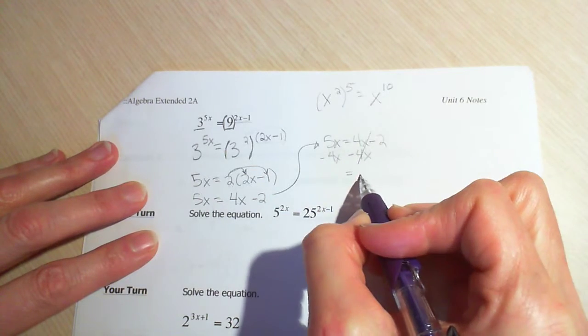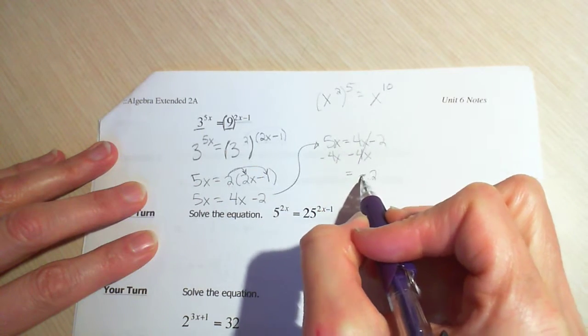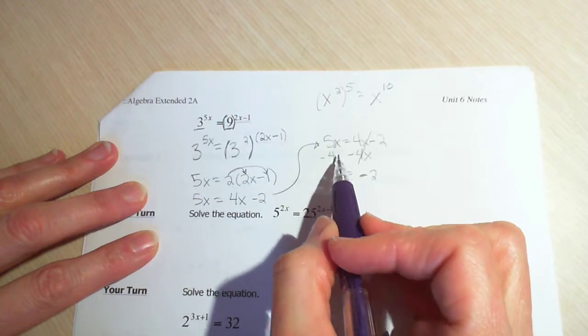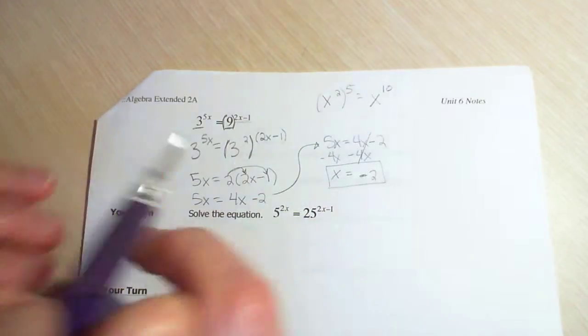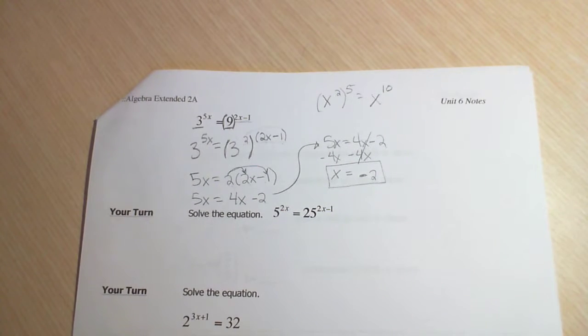4x minus 4x is 0. On the right side I'm left with negative 2. 5x minus 4x is x. So I have x equals negative 2.